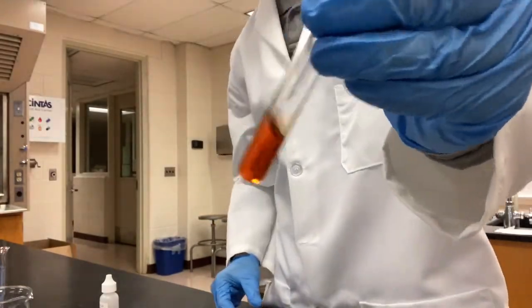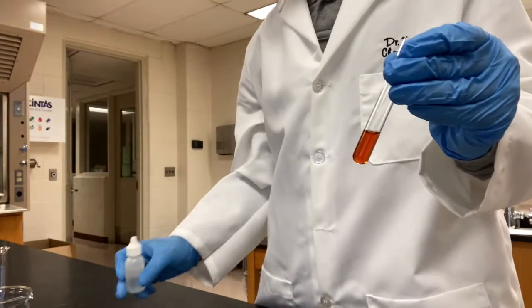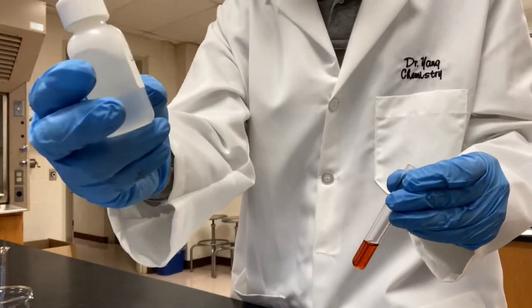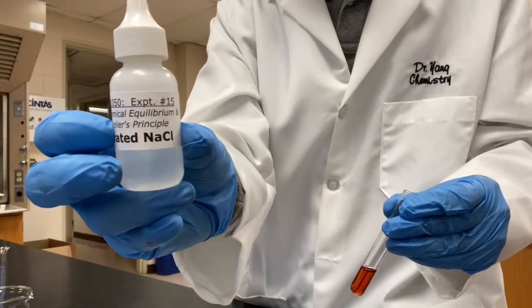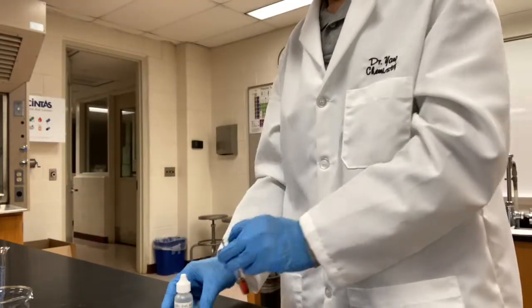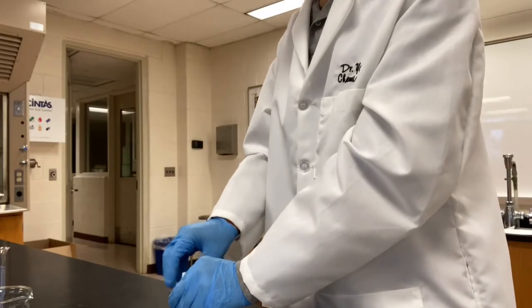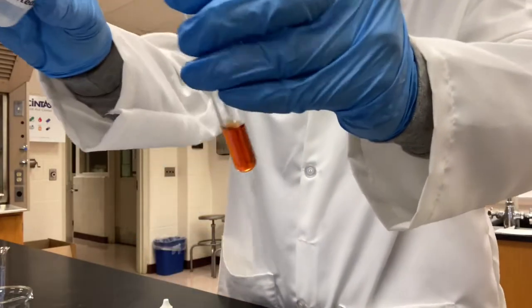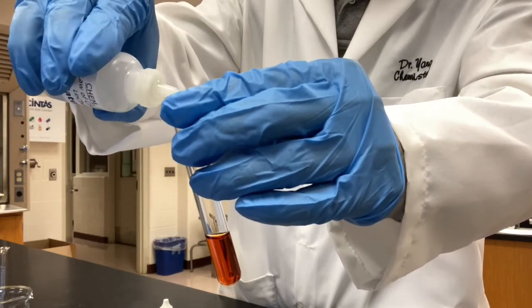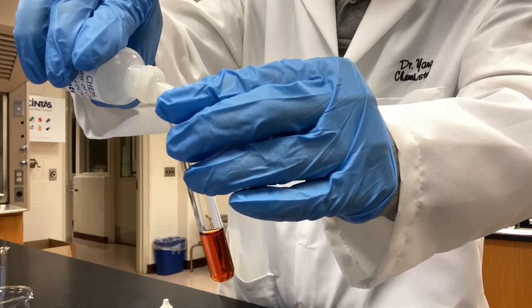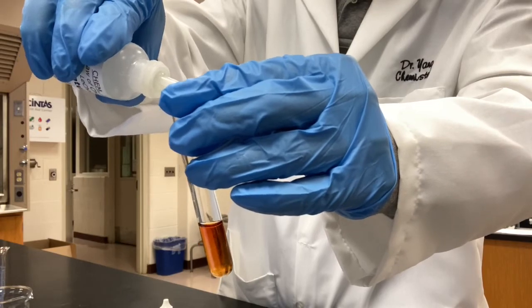Test tube number 4. We'll add 5 drops of saturated sodium chloride. 1, 2, 3, 4, 5.